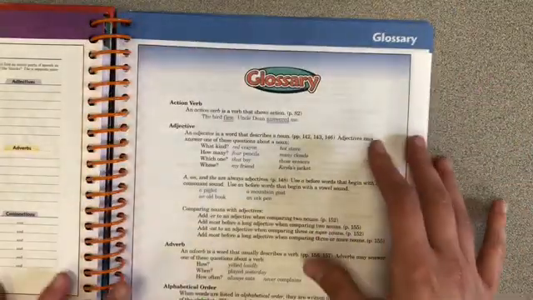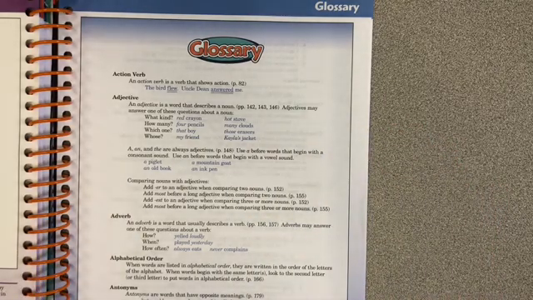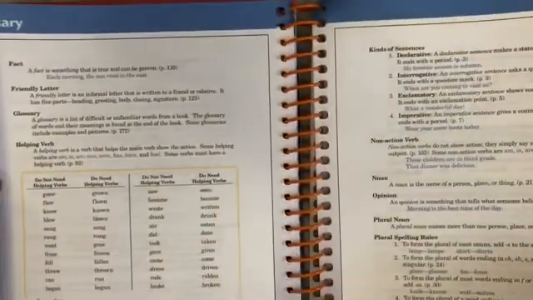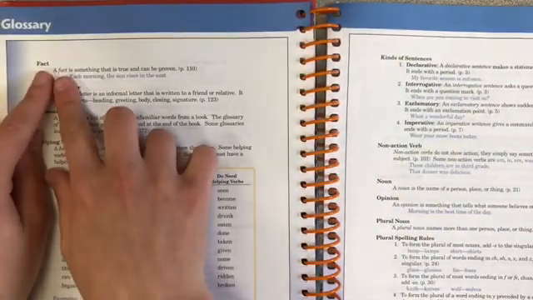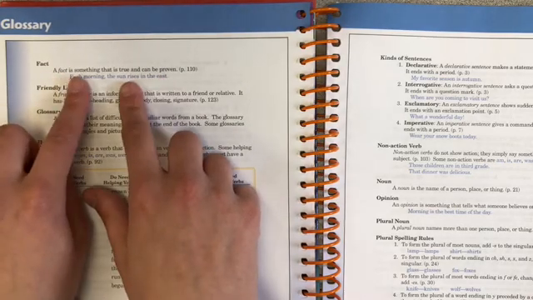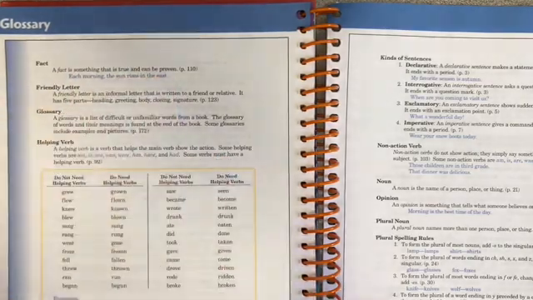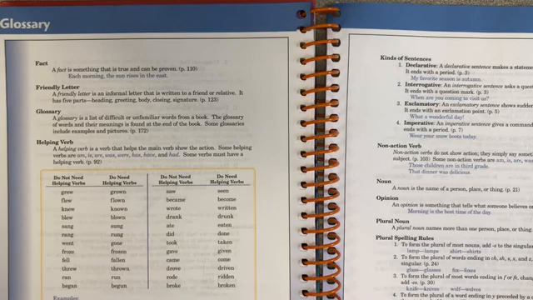So the first thing that your paper wants you to do for today is to look up the word fact in this glossary. So we need to go to the F section. So we're at A's, and we're going to keep going back until we come to the F section. And here's the word fact. And it wants you to write the definition for fact. So a fact is something that is true and can be proven. So that's the first part that it wants you to do on your paper today.